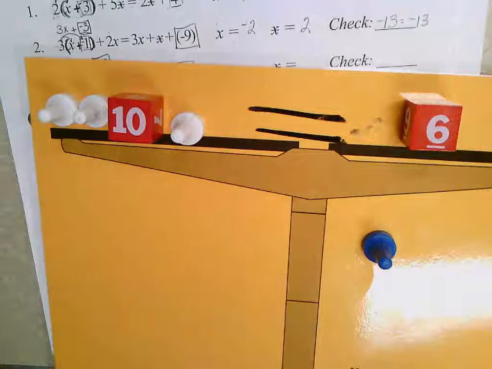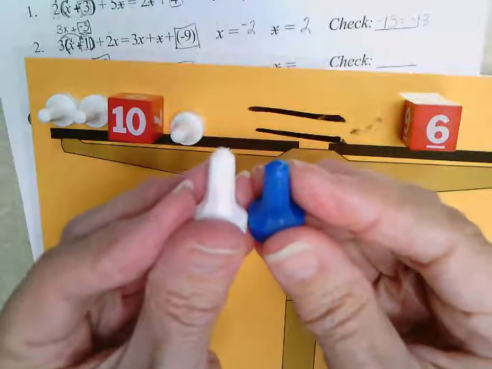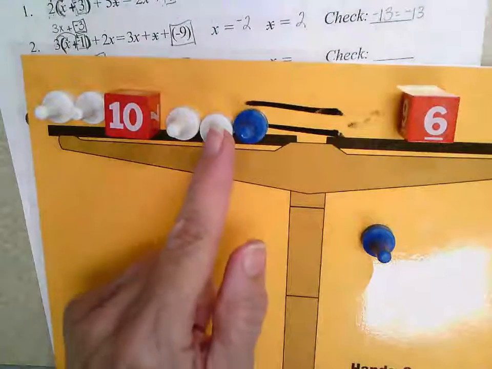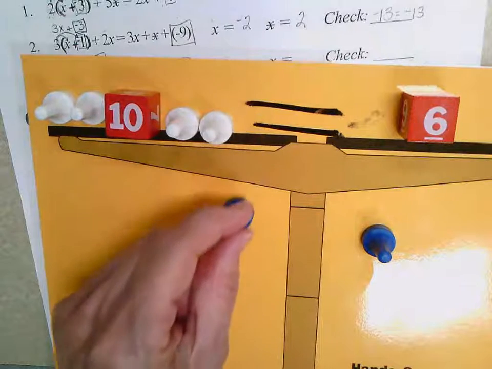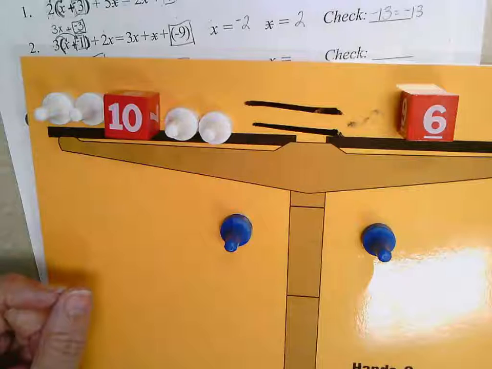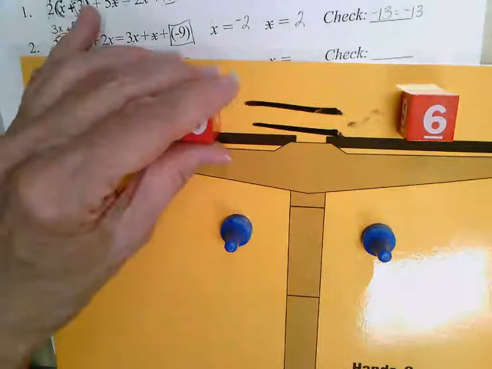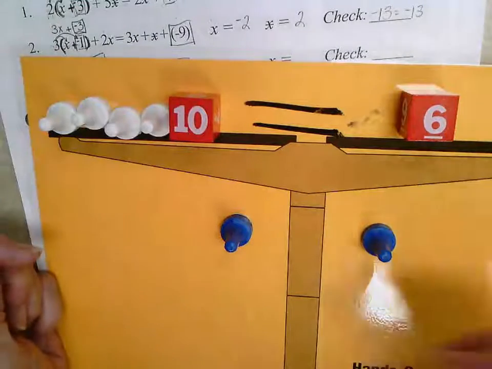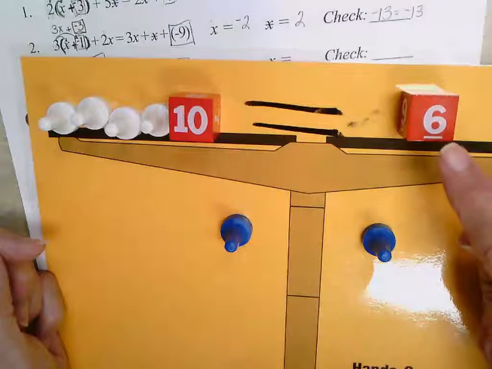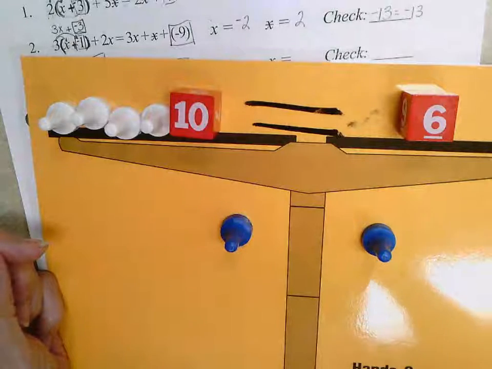I don't have it, so I have to make a 0 pair. A white one and a blue one together are a 0 pair. I'm going to add that 0, and now I have a blue to pull down. So this is looking better. I have 4 white pawns and a red block, a 10, negative 10, equals negative 6. So I would rather not have this negative 10 there.